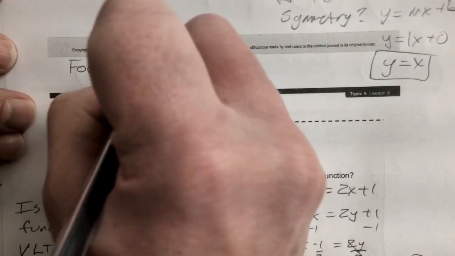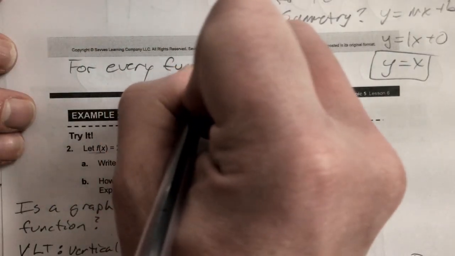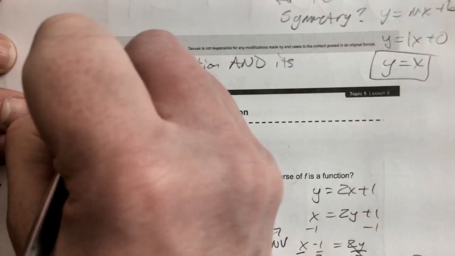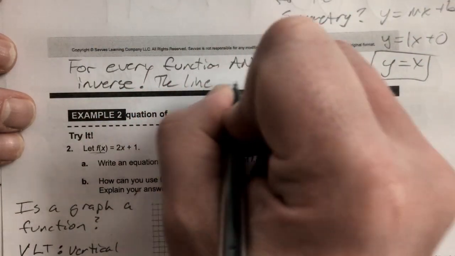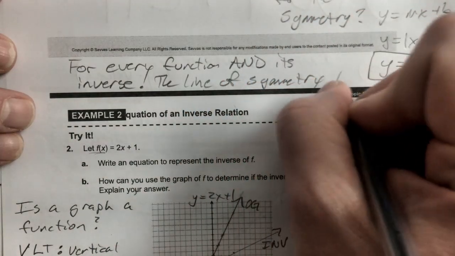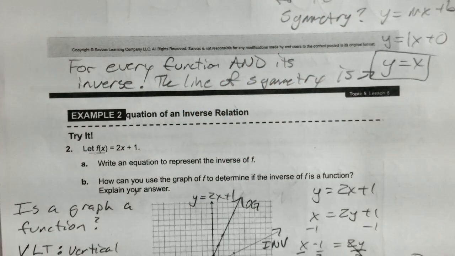Okay, so I'm going to write that out. For every function and its inverse, the line of symmetry is y equals x.